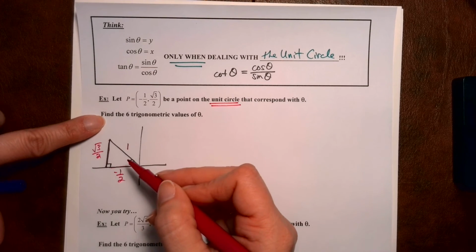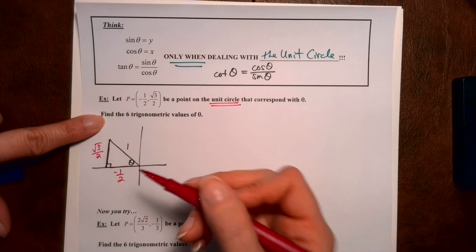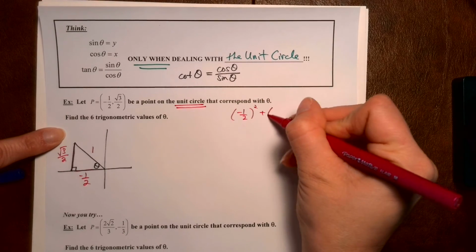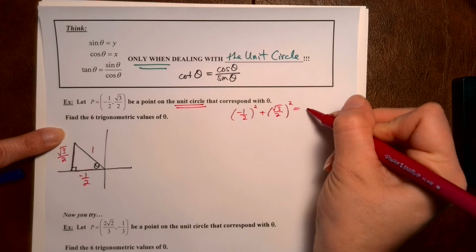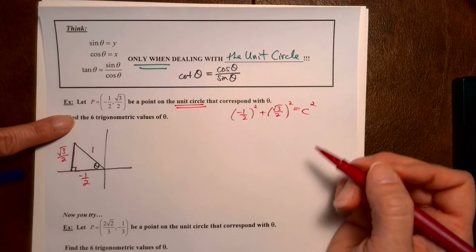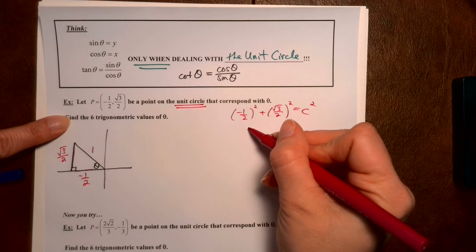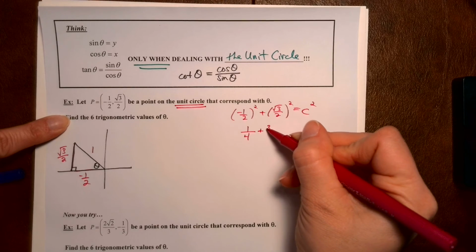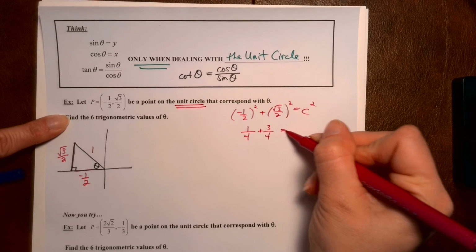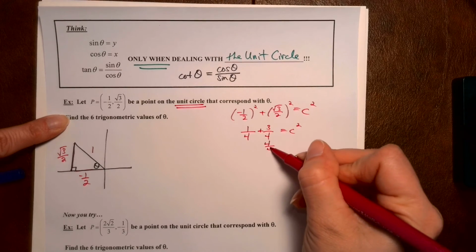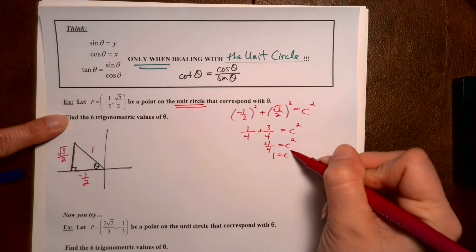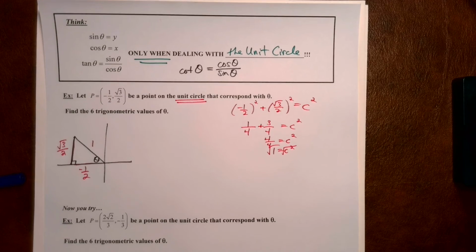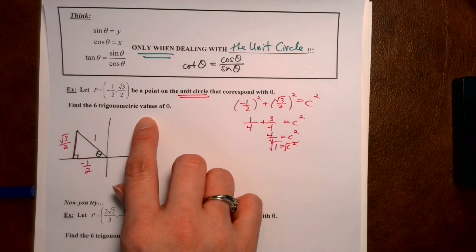We could do Pythagorean theorem for fun, just to prove it to you if you want. I could show you why that's true. A squared plus B squared. Let's prove to everybody that it does make the hypotenuse of 1. When we square it, a negative becomes positive. This is going to be 1/4. A radical 3 squared is a 3. The 2 squared becomes a 4. Then we have 4/4 equals c squared. 1 equals c squared, and of course the hypotenuse is 1. But we knew that. Find the 6 trig values.